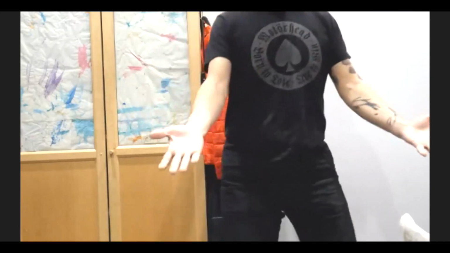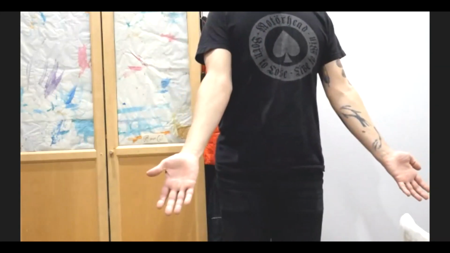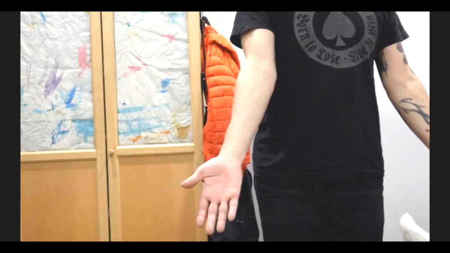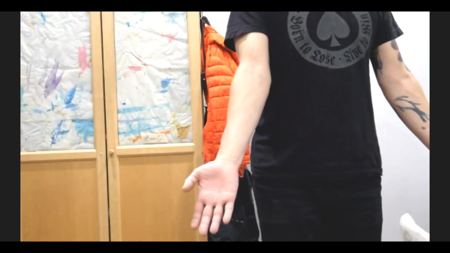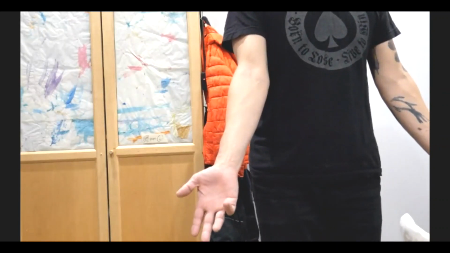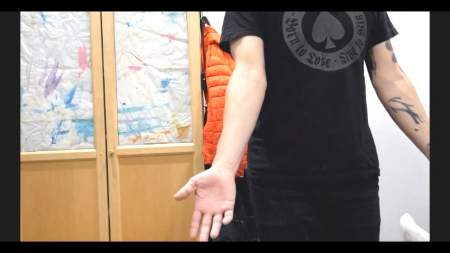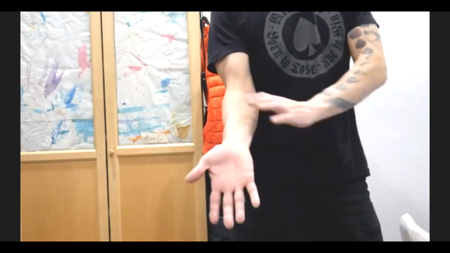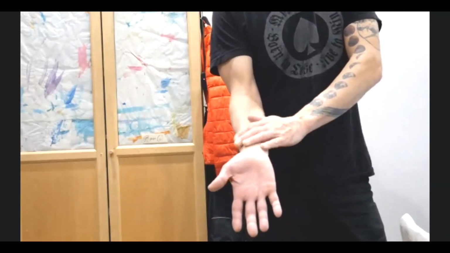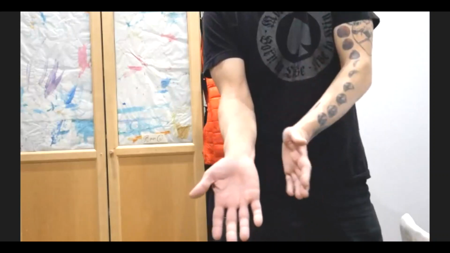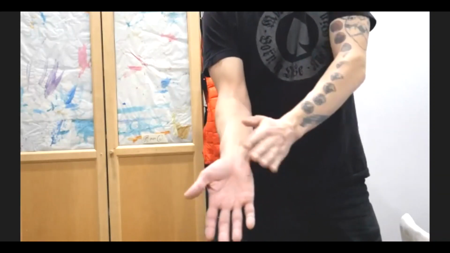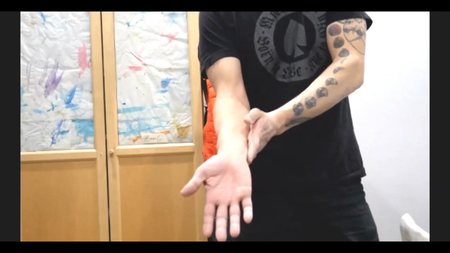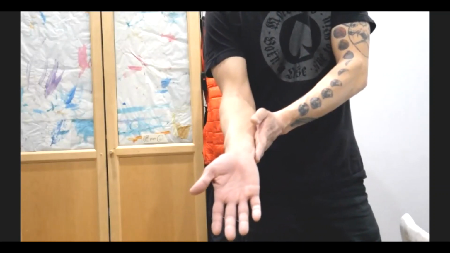If you're looking at the limbs in anatomical position, then the thumb would be more lateral than the pinky, and the pinky is more medial than the thumb. Although there's a specific term for the hand that we like to use, and that's radial and ulnar. Radial and ulnar.